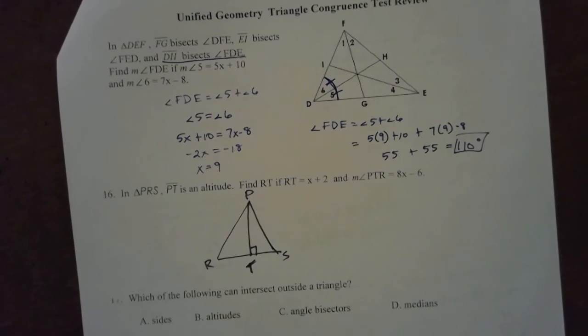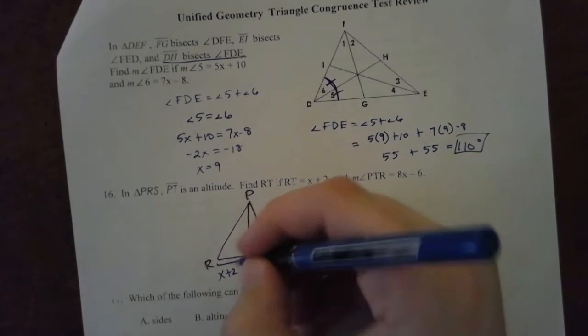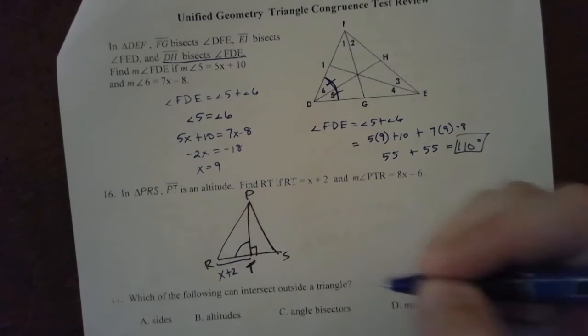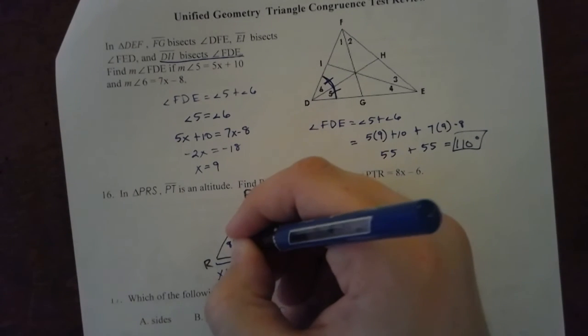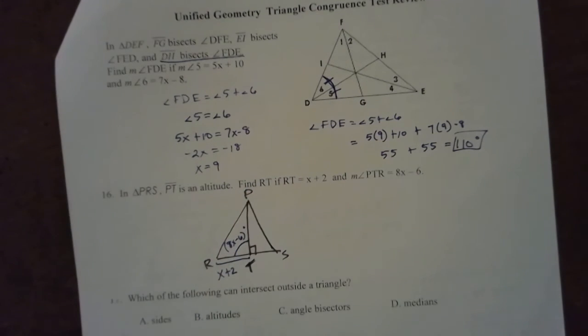So we are asked to figure out what is the length of RT, and RT is right here. What is the length of RT if RT is represented by x plus 2, and the angle PTR, so this angle right here, has an angle measure of 8x minus 6 degrees.